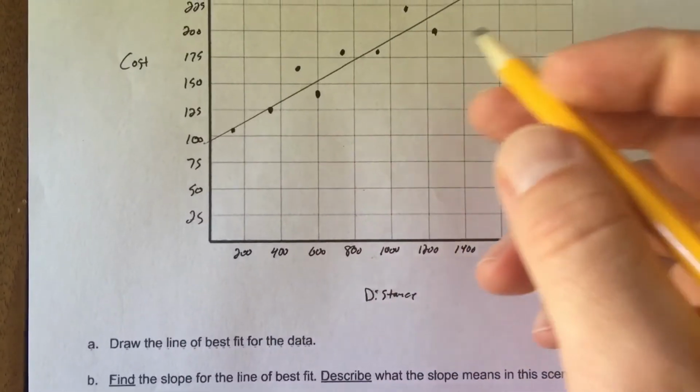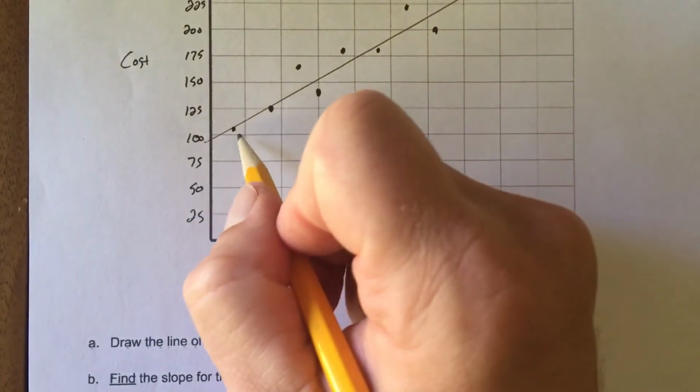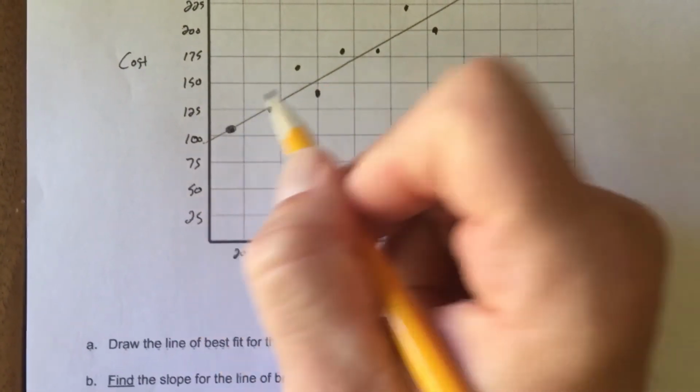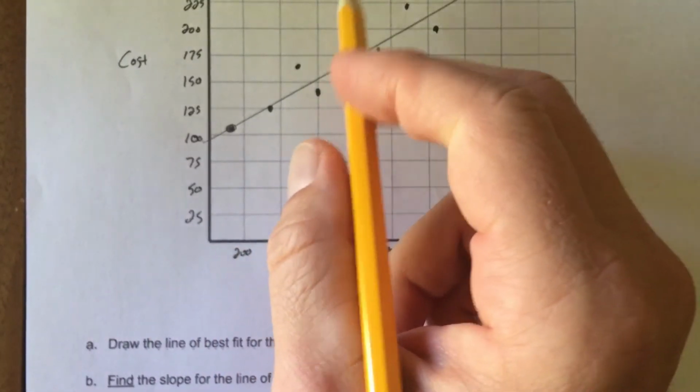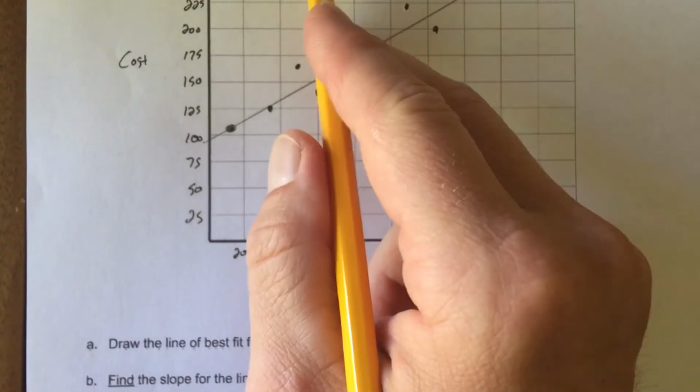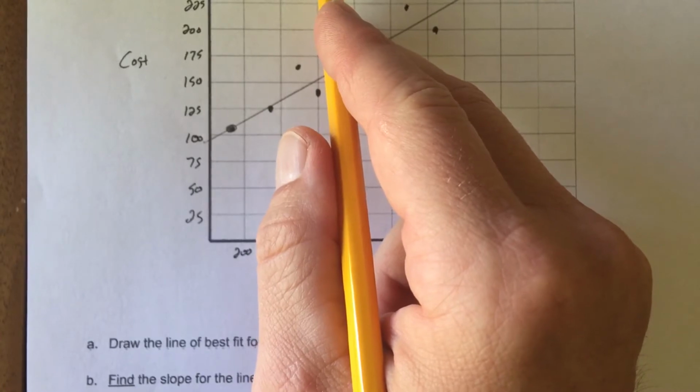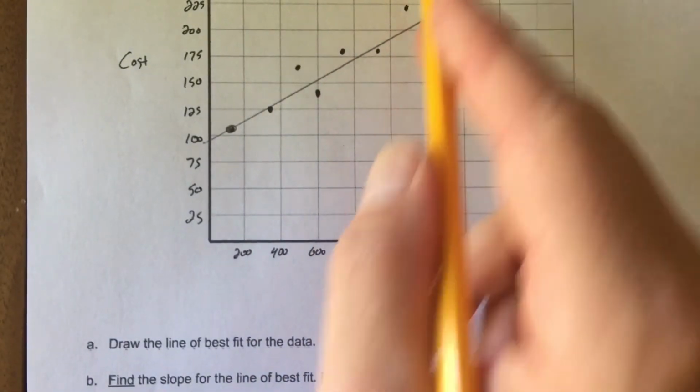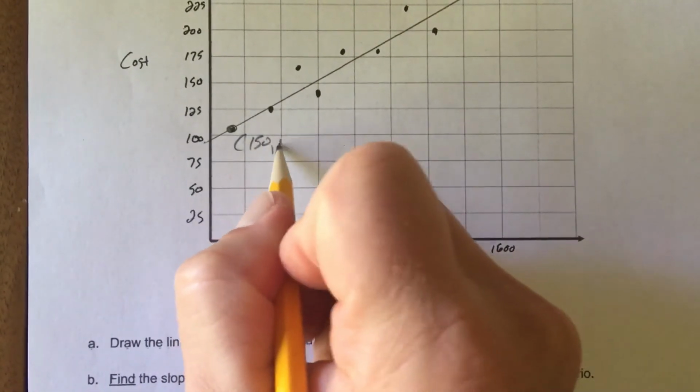So I want to pick 2 points here. That'll be my slope. Looks like this point right here is on the line. It looks like we're a little bit over 100. It looks like it's this one, 150, 110.